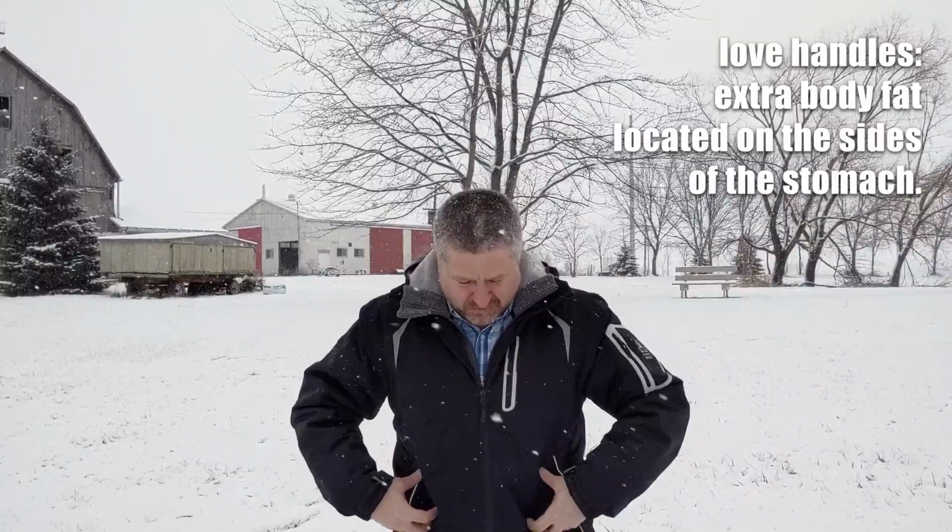So this one is kind of awkward to explain, and it's the English phrase love handles. Love handles are when you start to get a little bit of fat right here. When you start to put weight on and you have little spots on your stomach where there is a lot of body fat, we call those love handles. It's kind of an awkward thing, but that's what they're called.